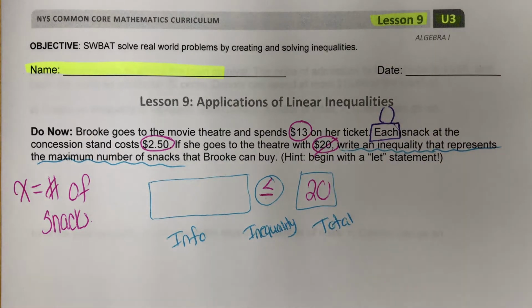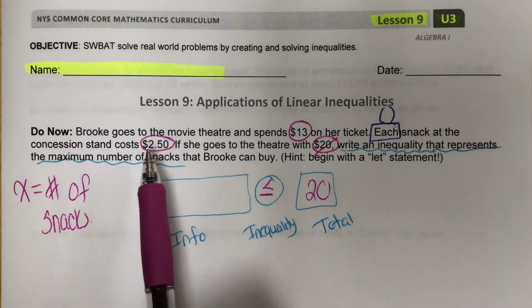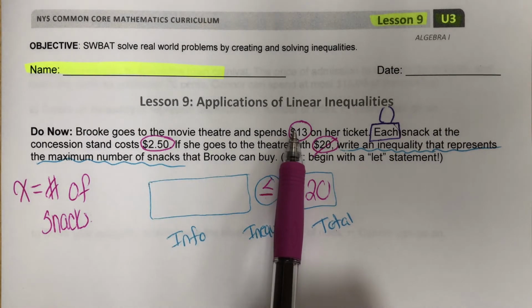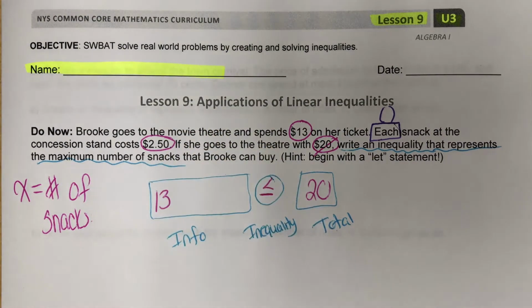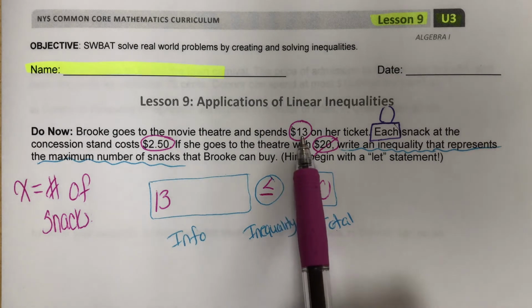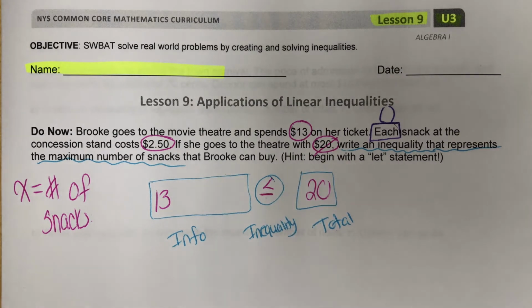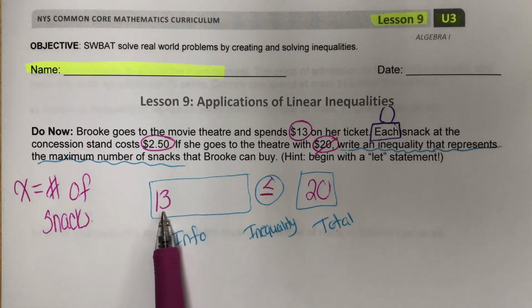All right, so now I got to look back, and the only numbers I have left are the 2.50 and the 13. Brooke goes to the theater. She spends $13 on a ticket. 13 is going to be a one-time fee. That number will not be multiplied with any variables. All right, so I'm just going to keep it by itself.